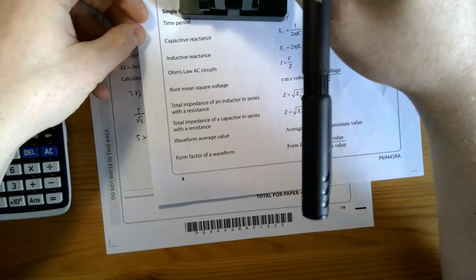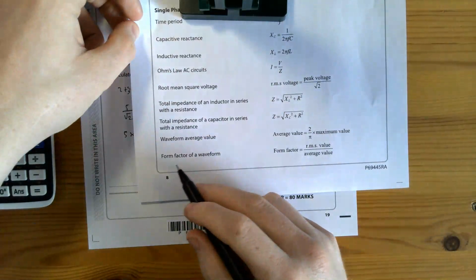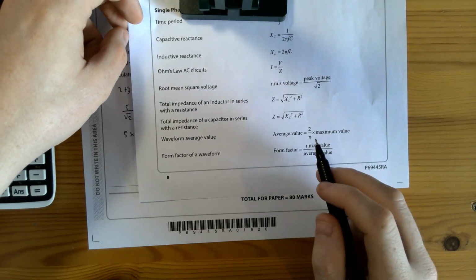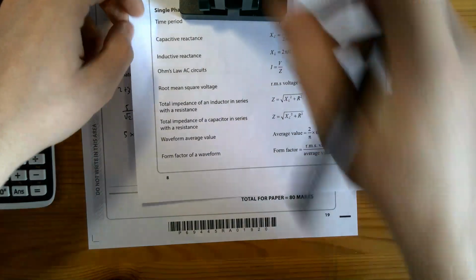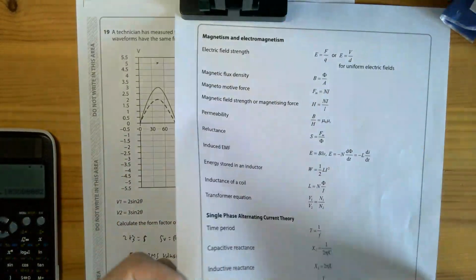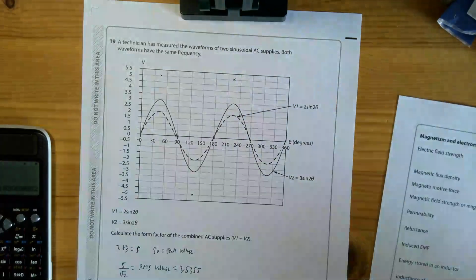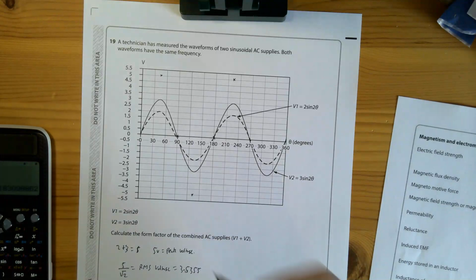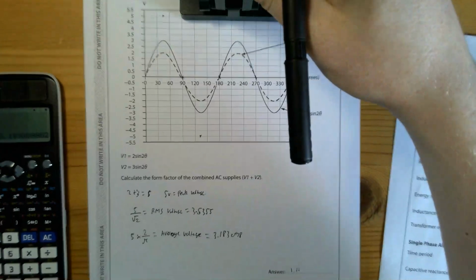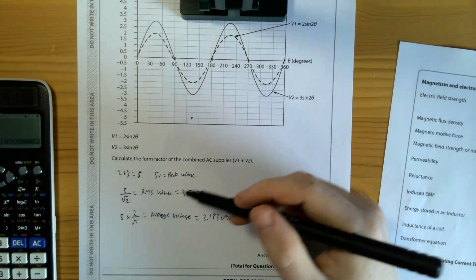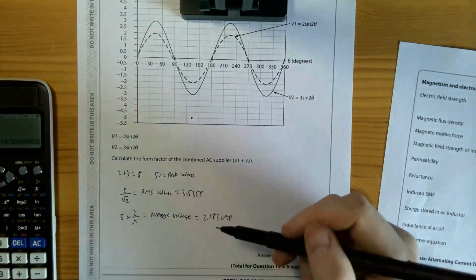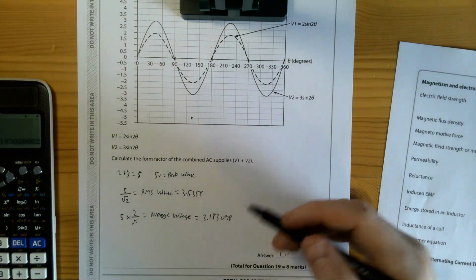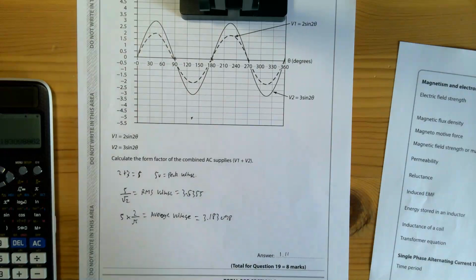Last formula. We've been asked to calculate the form factor. We can now look at the form factor, which is at the bottom here. Form factor equals the RMS value over the average value. As you can see here, I've got the RMS value over the average value. I'm just going to take these two numbers. Oh, sorry. You can't see. Now you can see. I'm going to plug those into a calculator, and then I'm going to get my answer of 1.11.